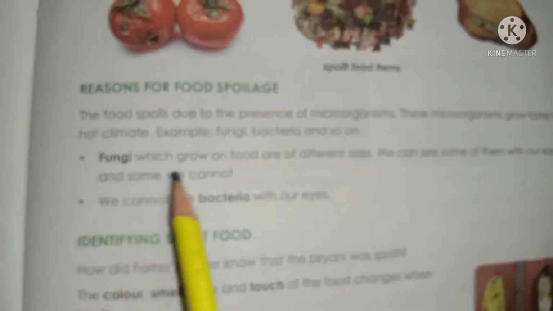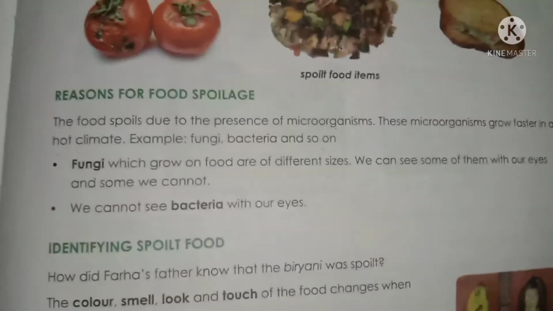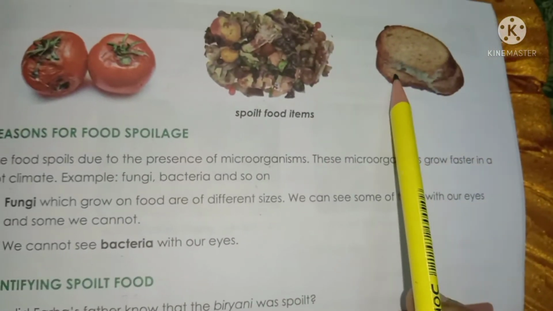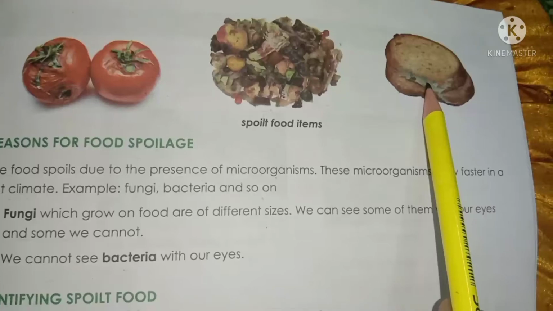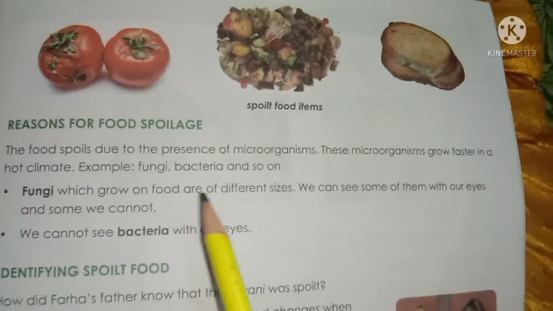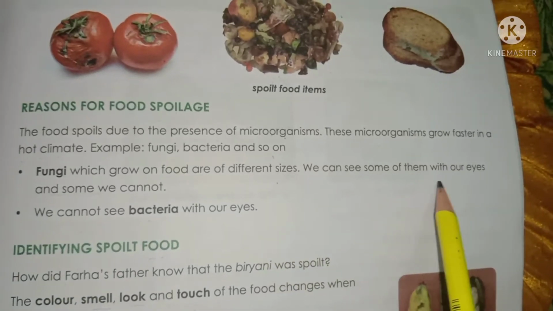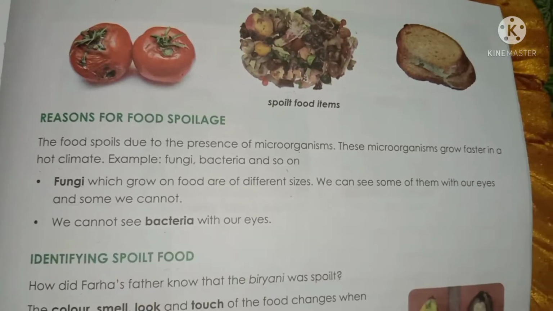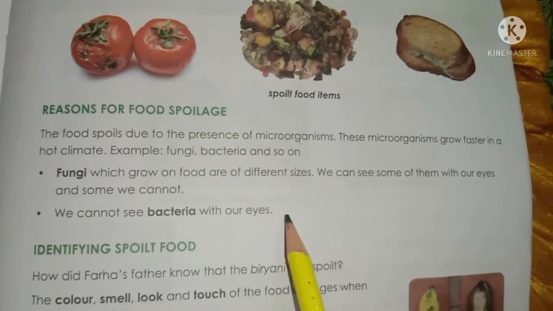See, the fungi which grow on the food are of different sizes. We have seen here, no? These are all called fungi. We have learnt now, no? The white color or green color fluffy layer, this is called fungi. So it is of different sizes. We can see some of them with our naked eyes, okay, some we cannot see. Bacteria we cannot see with our eyes.